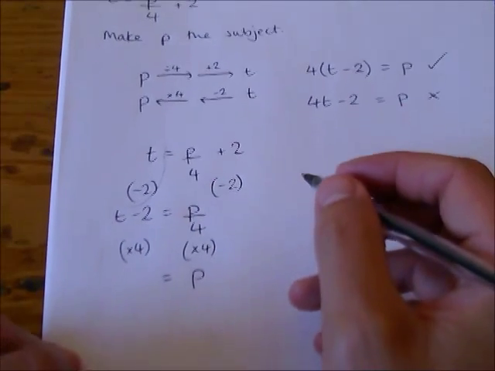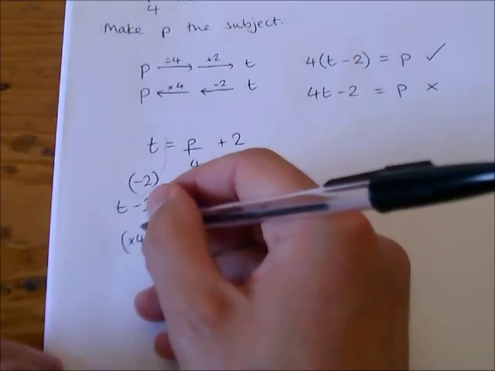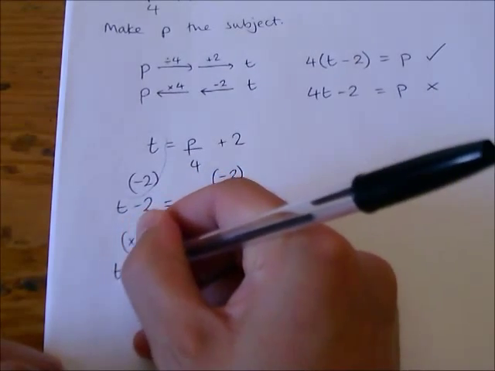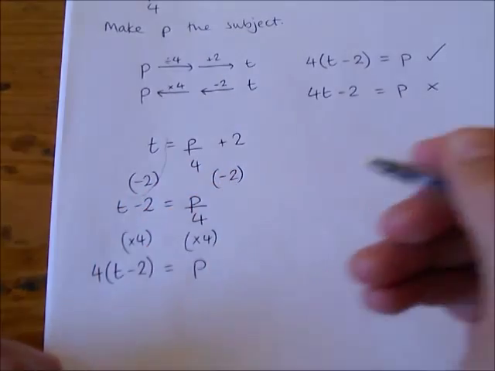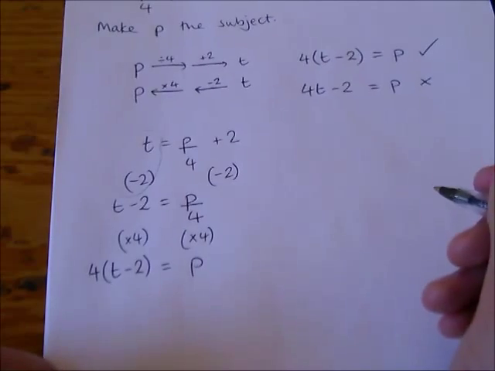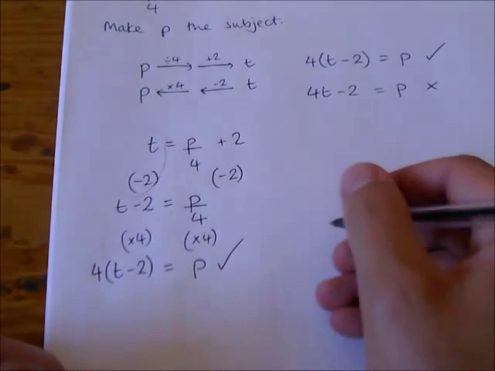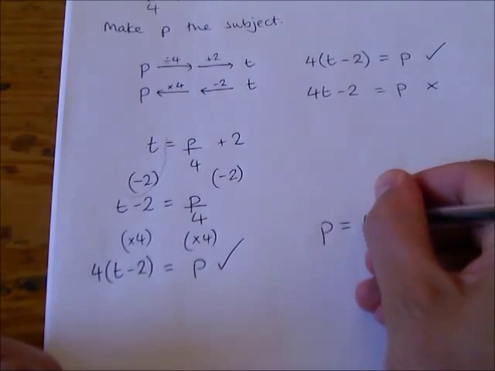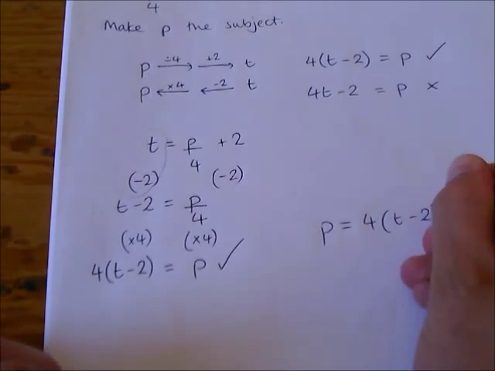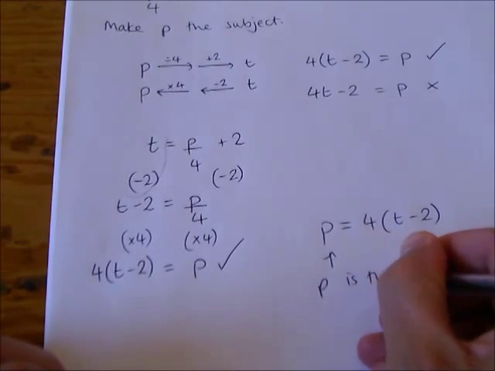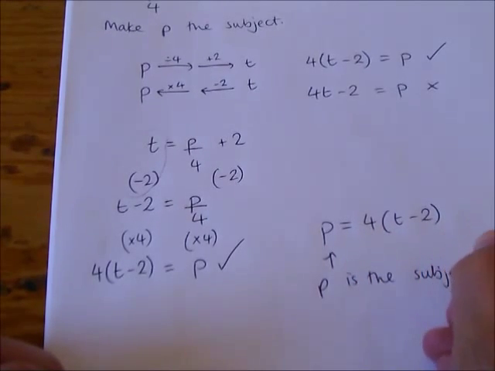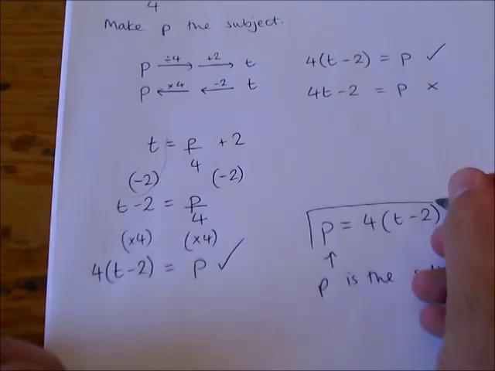Now we've got to indicate that we're multiplying that answer by 4. So we have our T minus 2, and then multiplying the entire thing by 4. So you get your brackets, and that's the correct answer. And remember, it's nice to write it with the subject on the left hand side. That would be your answer.